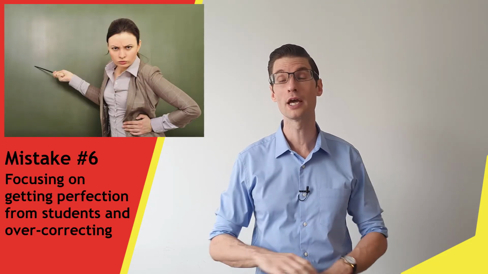Finally, the sixth mistake is a little counterintuitive, and that's focusing on getting perfection from your students and overcorrecting them. Of course, drilling is a very controlled, accuracy-focused activity. The whole point is to get your students to repeat the words clearly and accurately. However, we also have to remember that learning a foreign language is a long journey. For example, if you're working with preschool students, then many of them haven't even mastered correct pronunciation in their first language. So they're definitely not going to be able to always get it right in English.